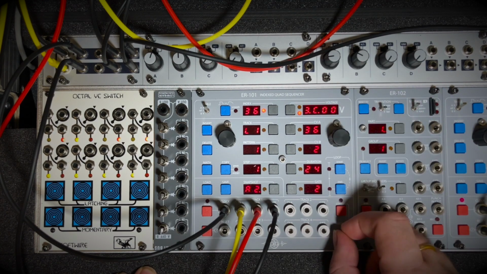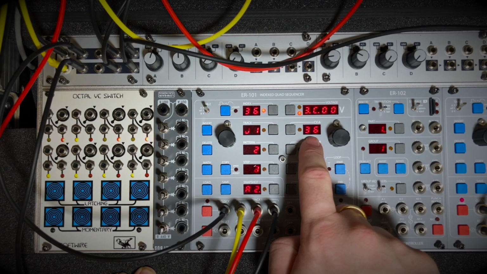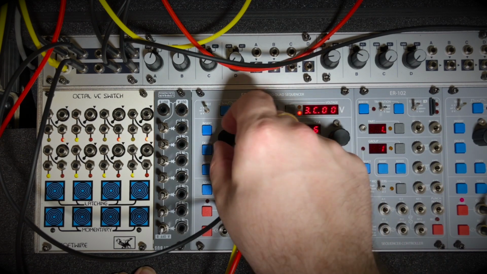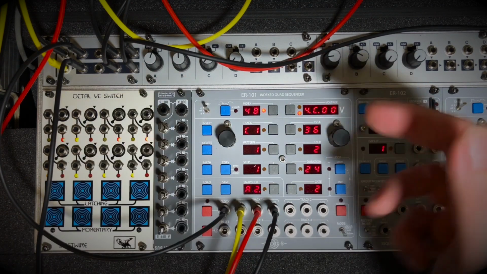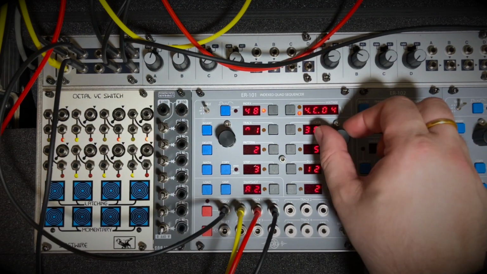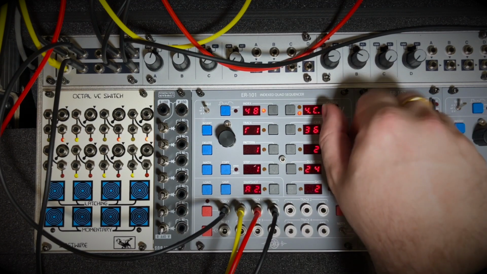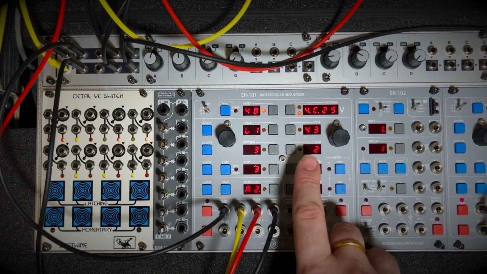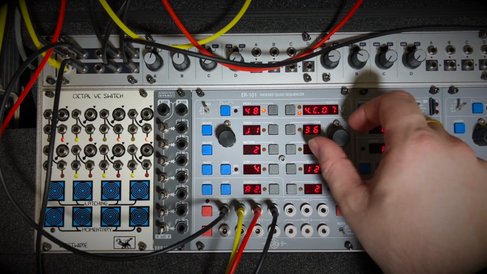I mean, that's most likely to happen on the high value, right? 48. So let's go over to 48. Say that just sounds slightly flat to us. Next, there, hear that? We can tune that back down.